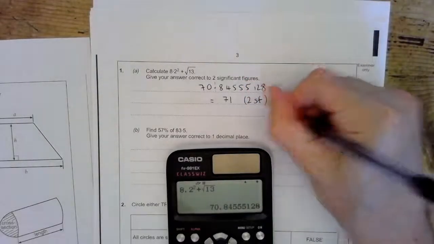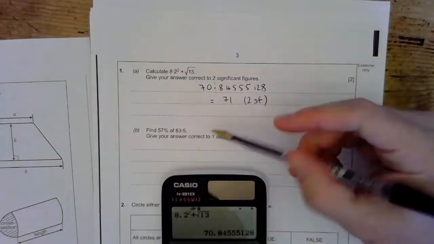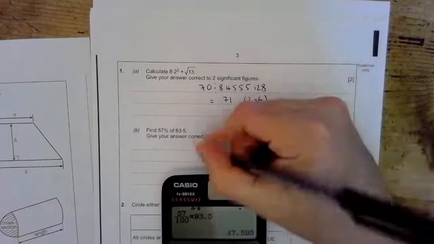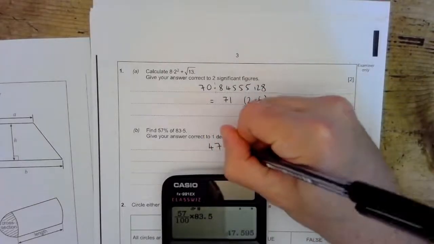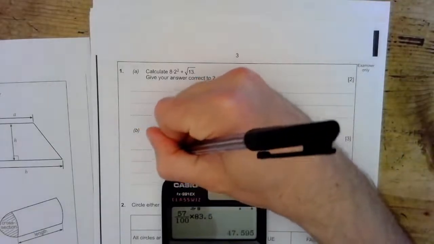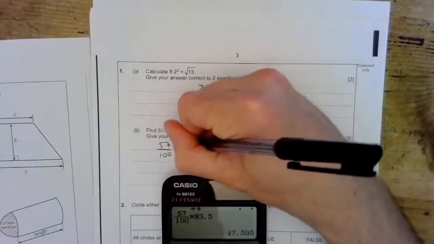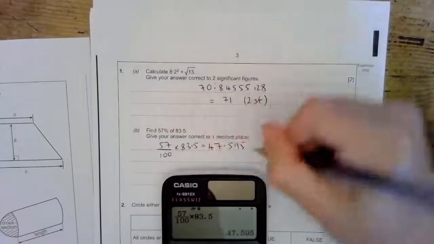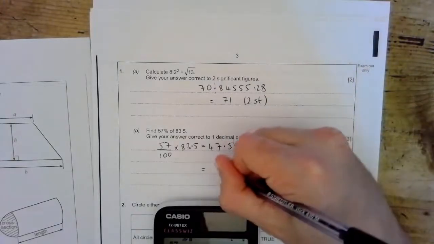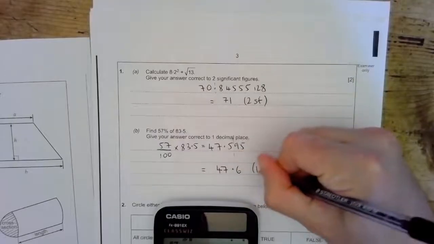Next question, find 57% of 83.5, give your answer to one decimal place. So to find a percentage, you do 57 out of 100, and of changes to times. So times by 83.5, press equals, and again I get a number that's bigger than what they say, but to get the 1 mark, I want to see you writing that out. In fact, good idea to write in what you put into the calculator, 57 out of 100 times by 83.5. And then to get that to one decimal place, line there, 9 is 5 or bigger, so that's going to be 47.6 to one decimal place.